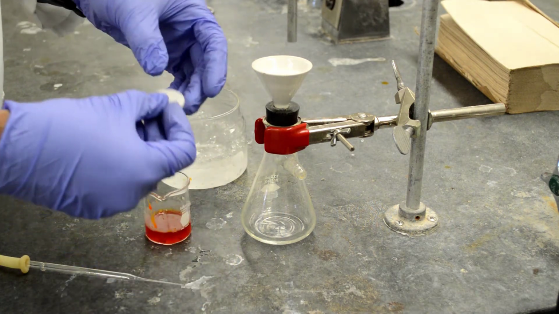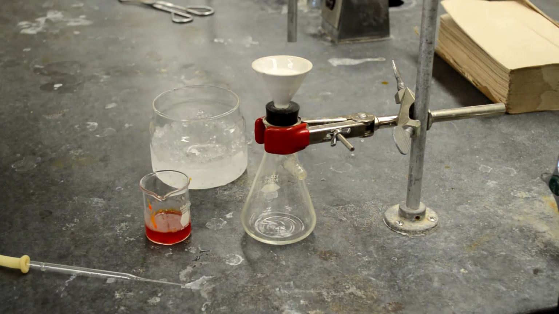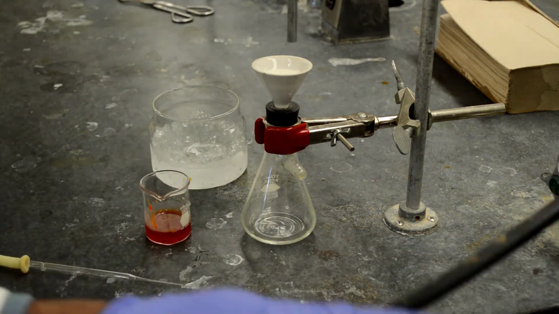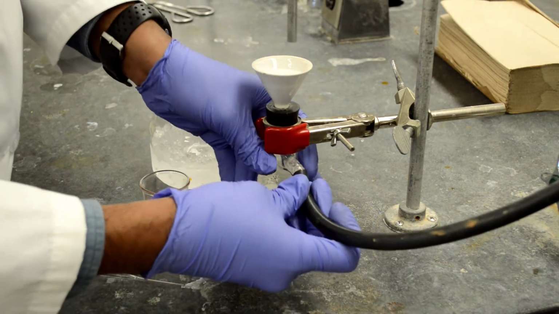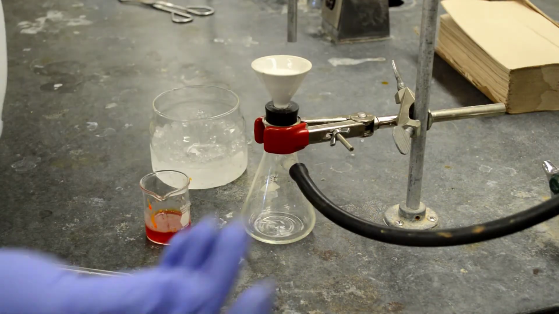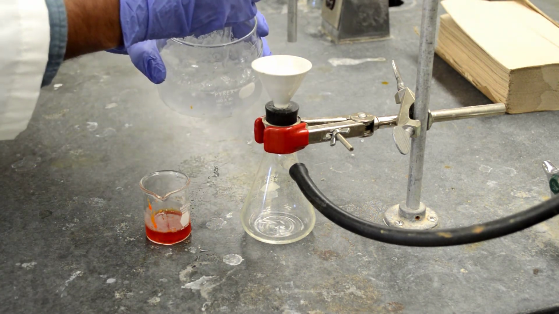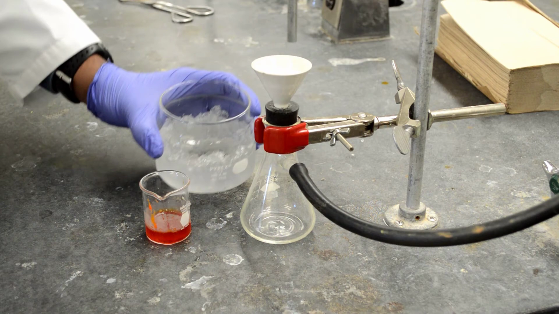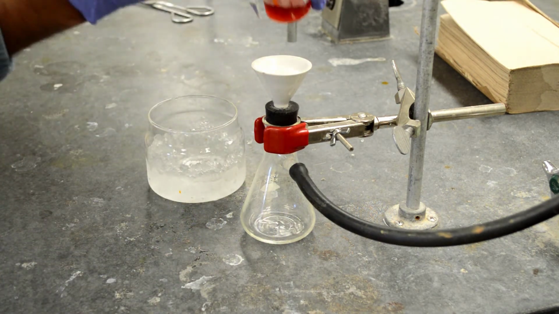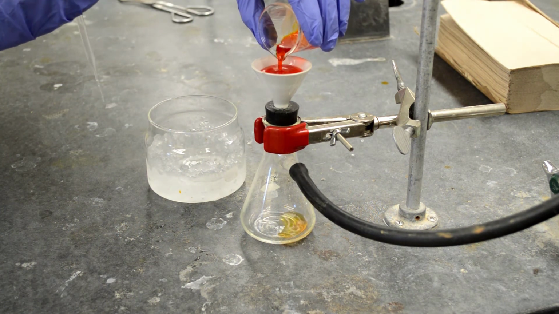All right, so let's place the filter paper, turn on the water. The vacuum is basically created from the aspirator, right? From the water hose. Turning on the water creates a suction here, right? I'm going to add some ice cold water to wet the filter paper and add this cold solution on top of that.